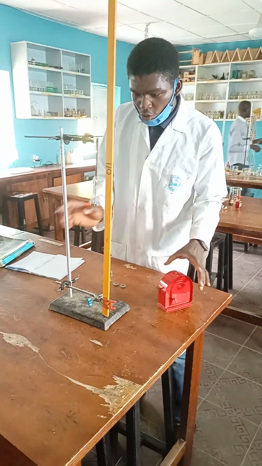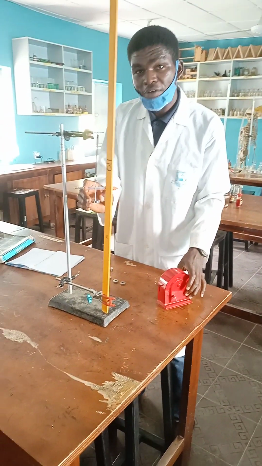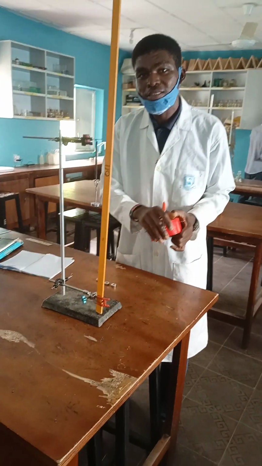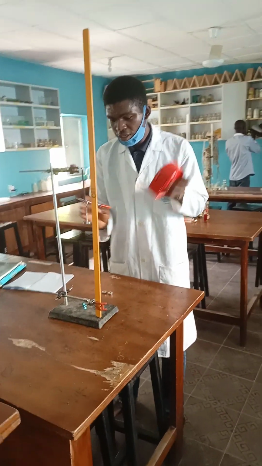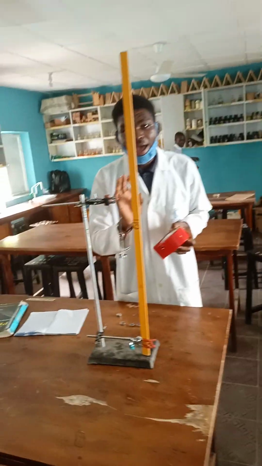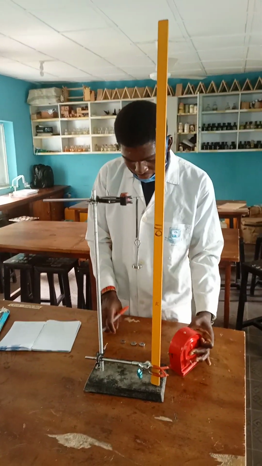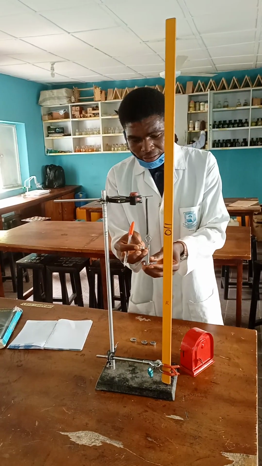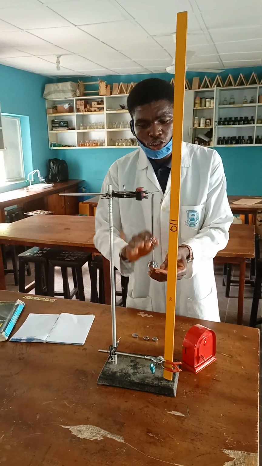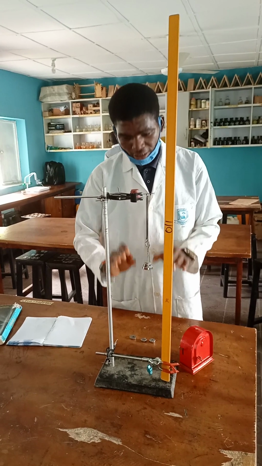So either you'll be asked to plot a graph of your E against T squared, T being from your stopwatch, or your mass against T squared. Then as you are adding your mass, your extension will be increasing, going down.